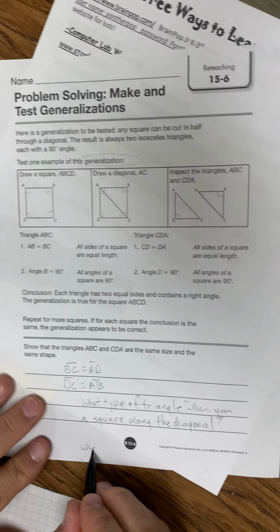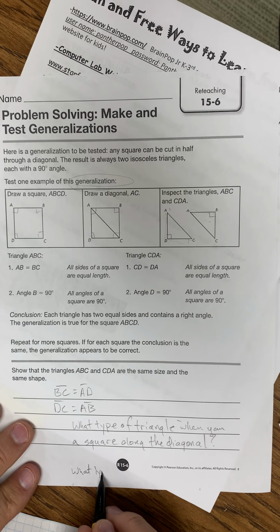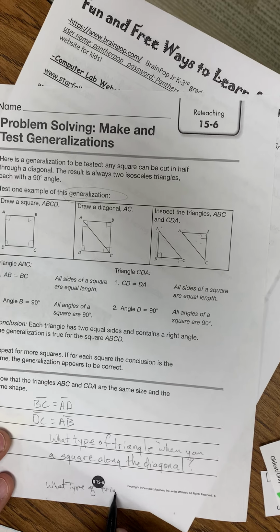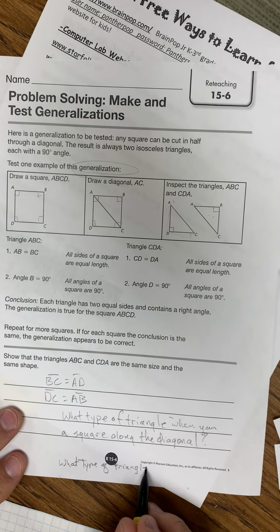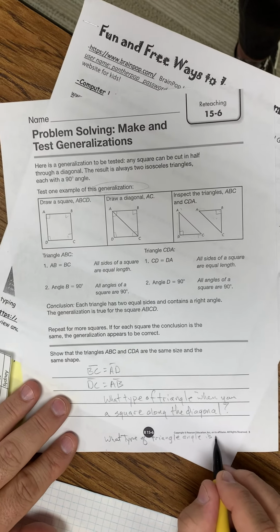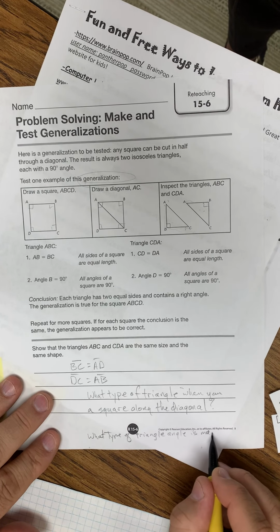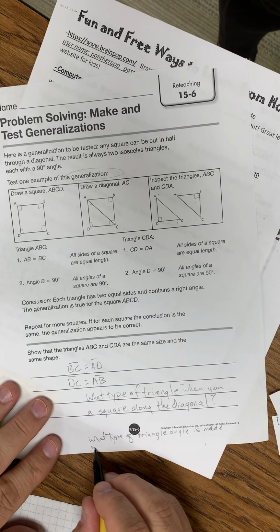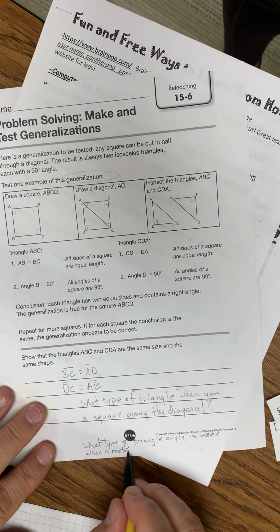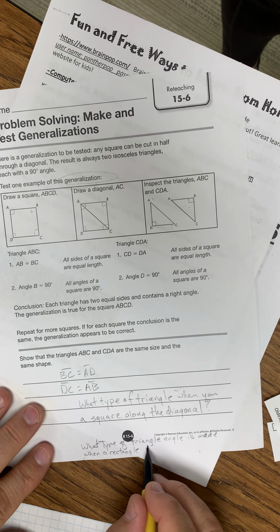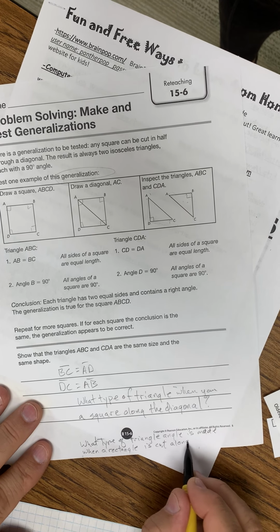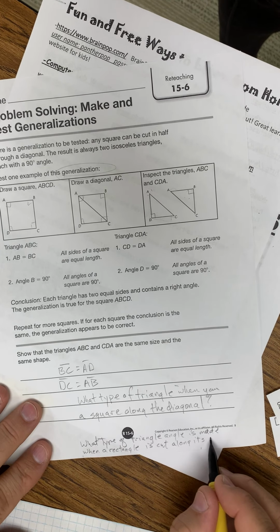So what type of triangle is made when a rectangle is cut along its diagonal?